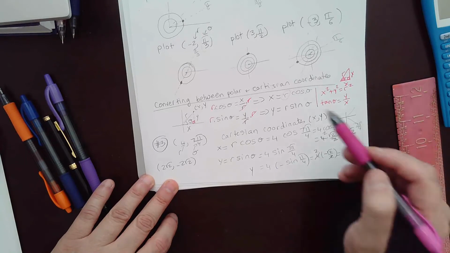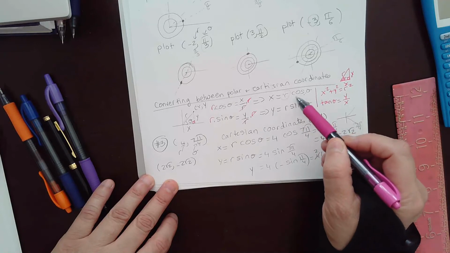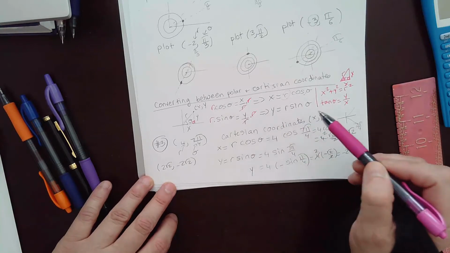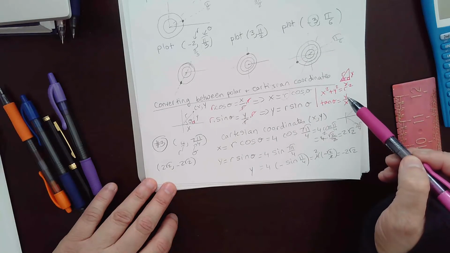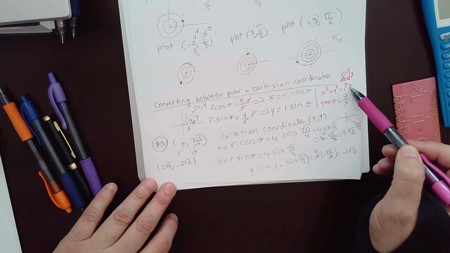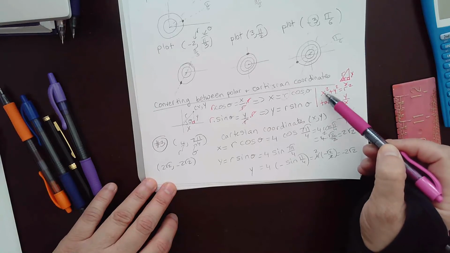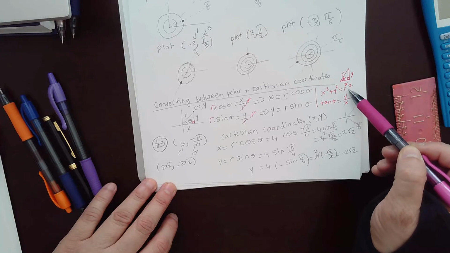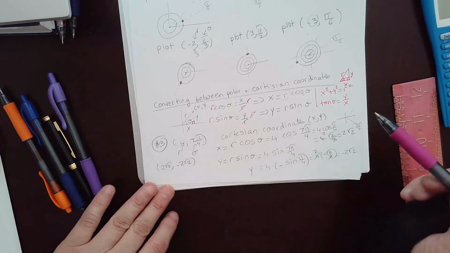Okay, so we use these two formulas if we have r and theta, if we have a point in polar coordinates, so we can immediately change to x and y to convert the point to Cartesian coordinates. But if you have x and y, you want to change it to polar coordinates, we use these two. X squared plus y squared gives me r squared. You take the square root of that, and we get the r part of the coordinate.